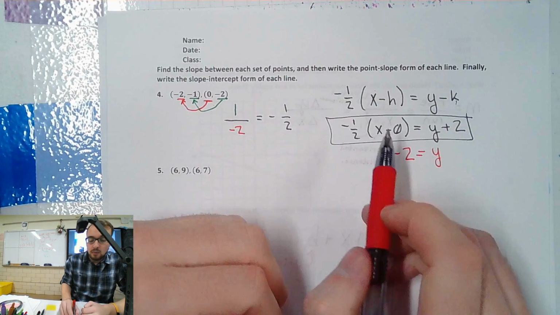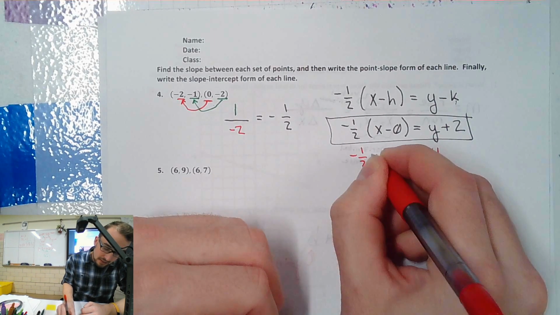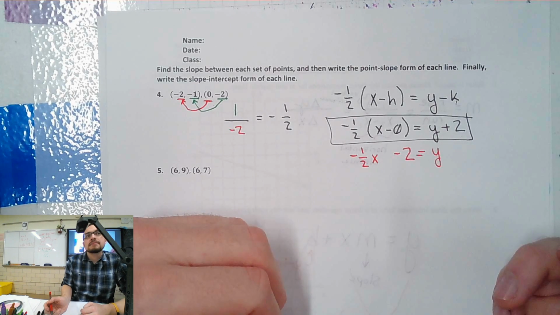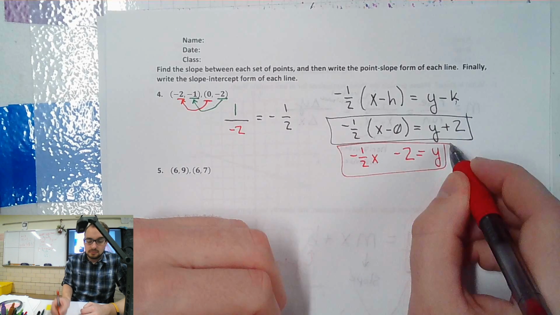Brace with me. What's -1/2 times x? -1/2x. And then the 0 just goes away, right? And I moved over the 2 by subtraction. There's slope-intercept form.